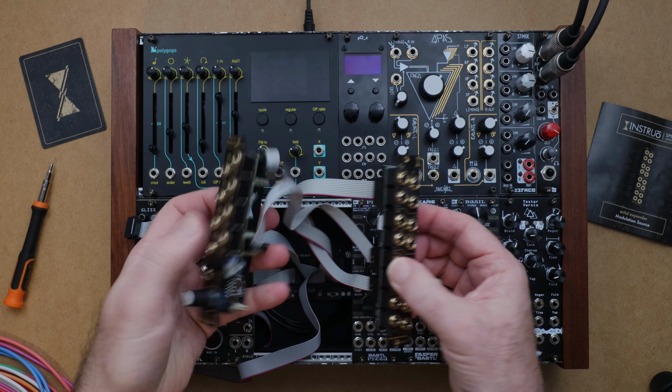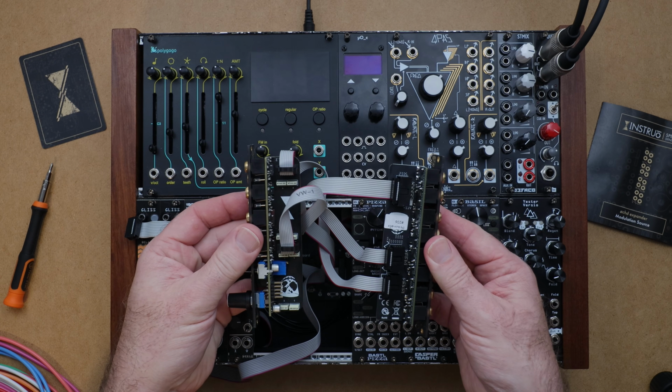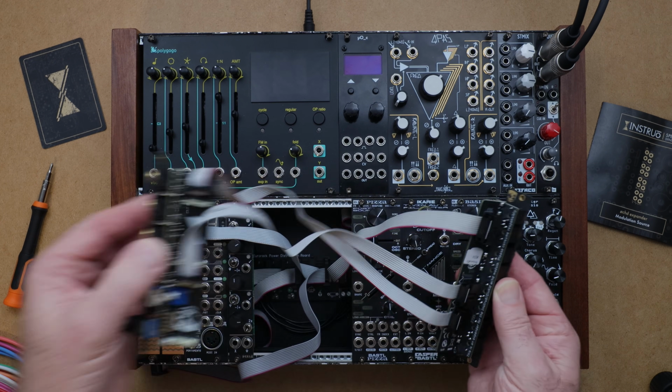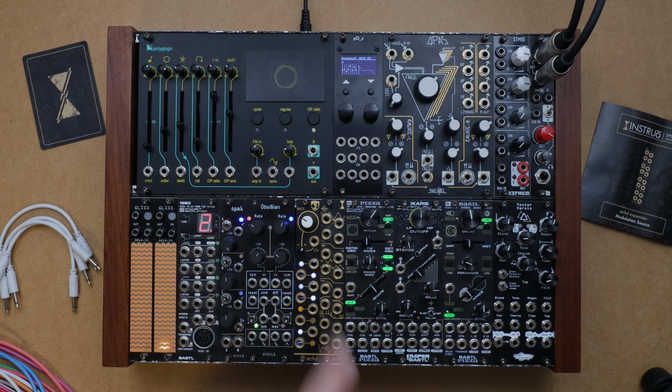The Ochd Expander is connected on the back to the Ochd, so you do need an Ochd to actually make this work, and the waveforms that you see here are what drive the outputs on the expander. So I wanted to come up with a patch that actually put this to work.